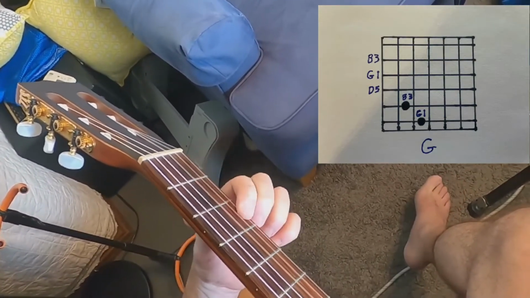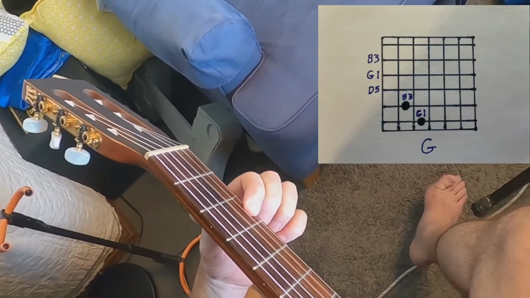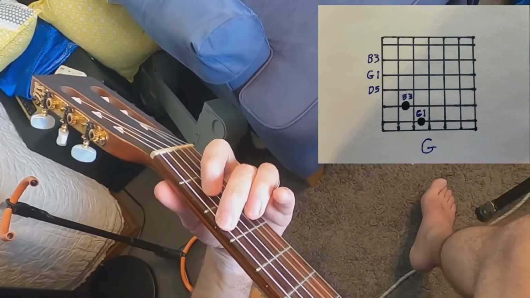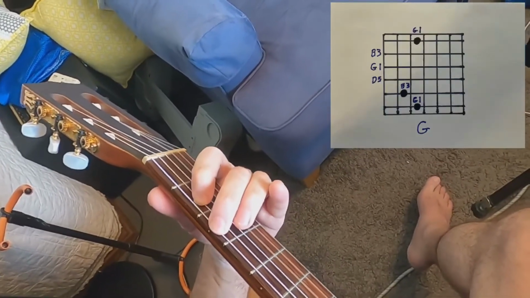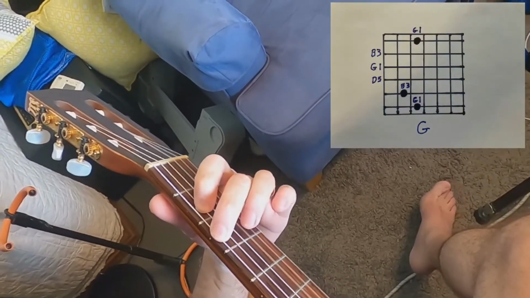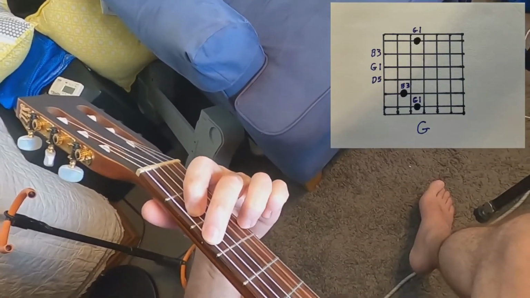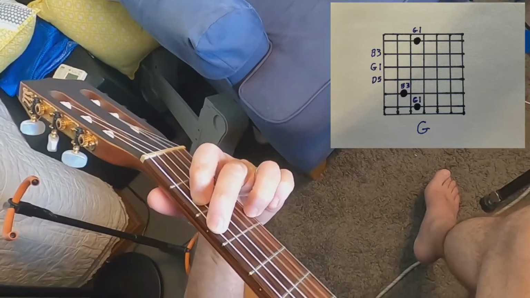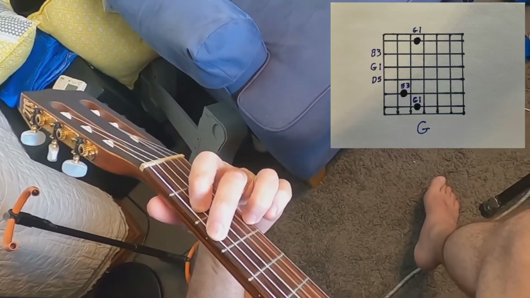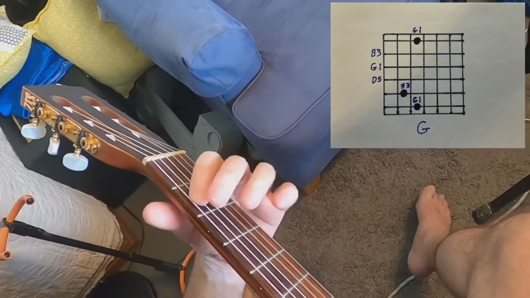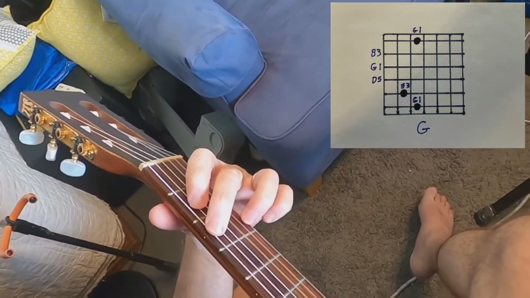E, F, F sharp, G. So we can take and play G, B, D, G, B, B, and E. So that is a standard G chord.